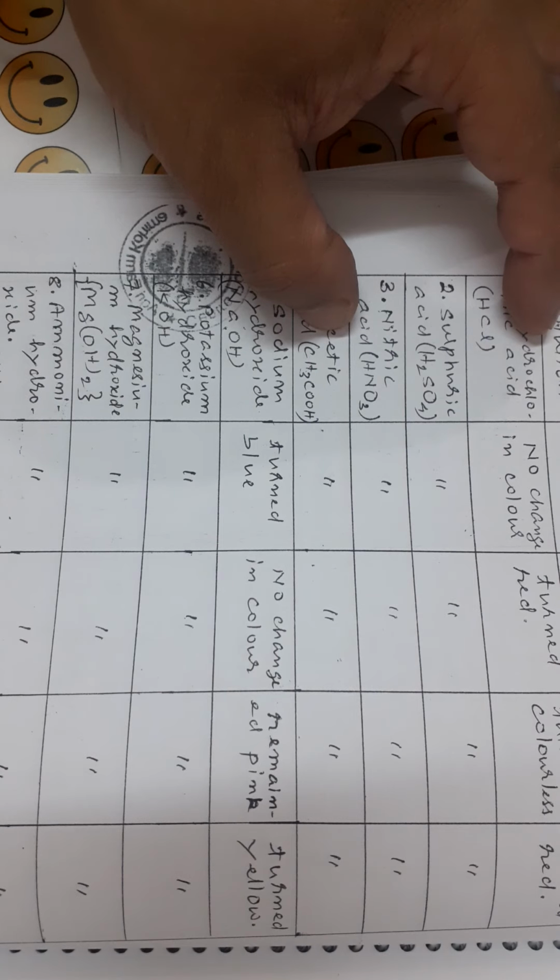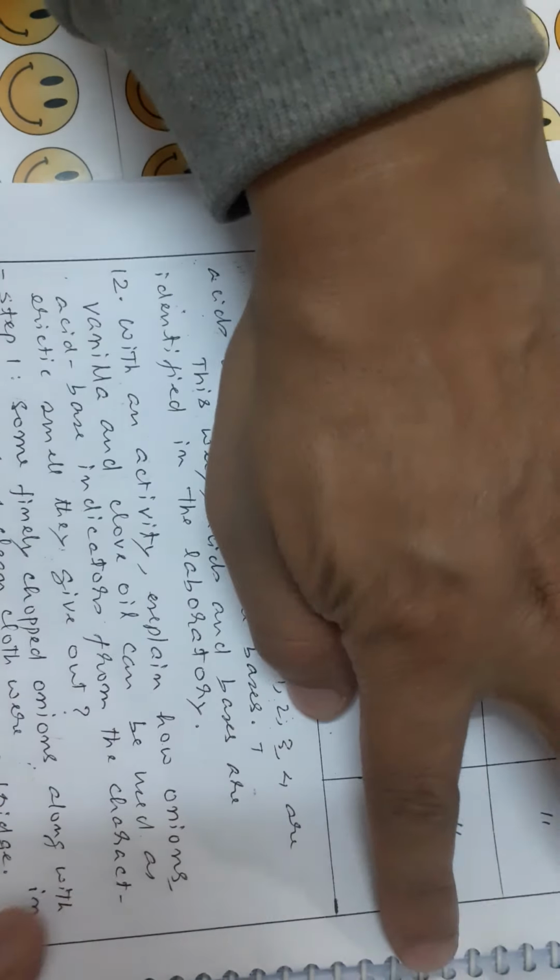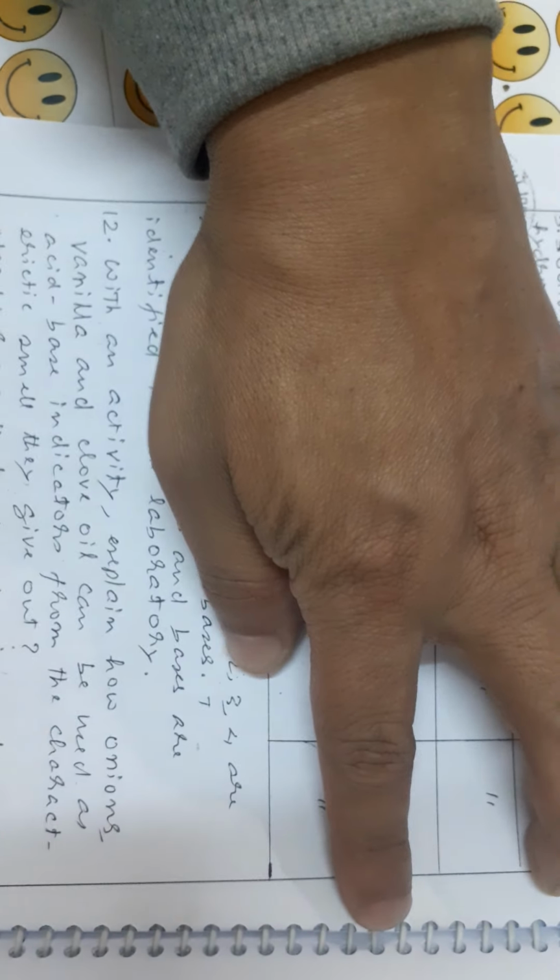So we can identify bases and acids among the common laboratory substances by this experiment. Okay, so this is how we do it. You can just read through them yourself, pause if you want, or go to the next question. The next question is question number 12. We'll do it directly here. It's quite easy.